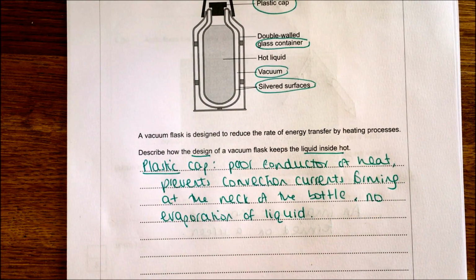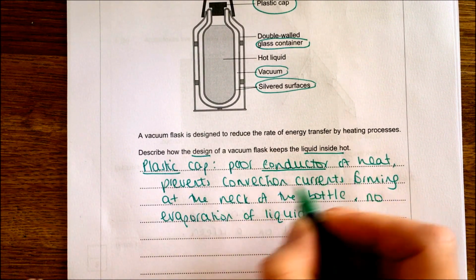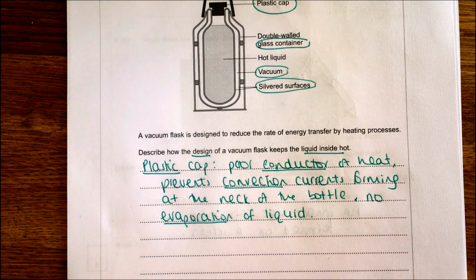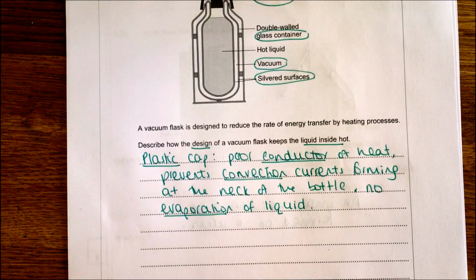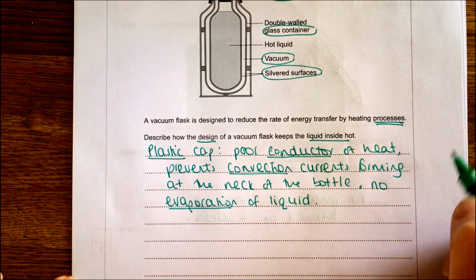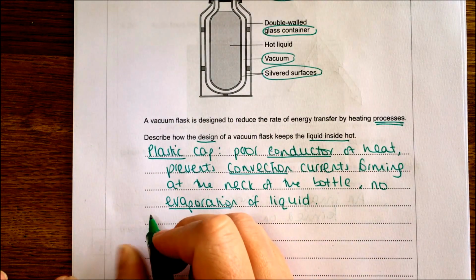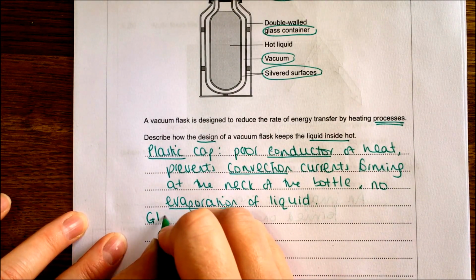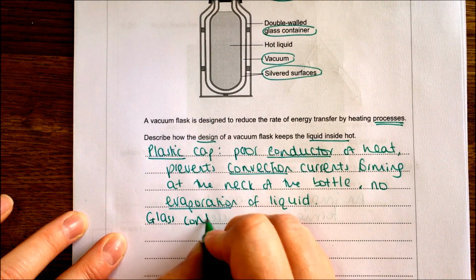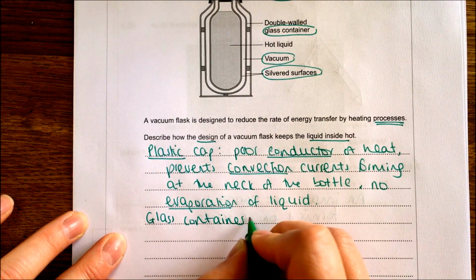Okay, so we can see that overall we've talked about conduction, convection and evaporation. All really important processes. And here we can see it's mentioned heating processes in the question. Right, let's talk about the fact it's a glass container now. So the second feature down on the diagram.